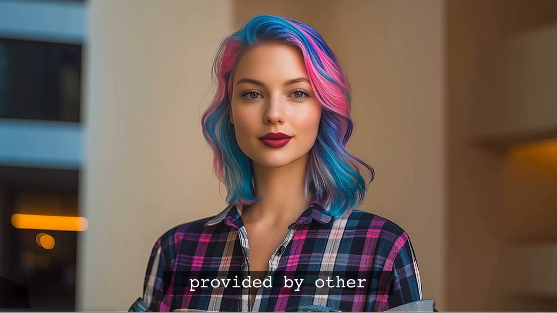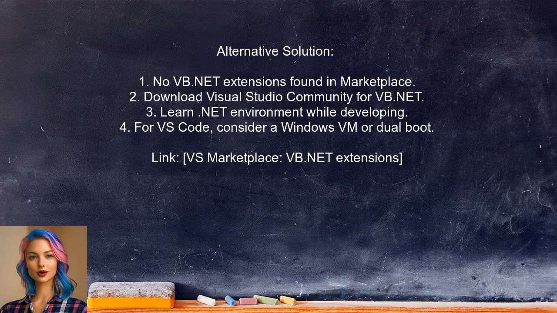Now, let's look at the answers provided by other users. One user found that there are no VB.net extensions available on the marketplace, only VBScript and VBA. They recommend downloading Visual Studio Community to learn VB.net and develop applications, as it provides a better environment for .NET development. If you prefer using VS Code, they suggest setting up a Windows virtual machine or dual booting.